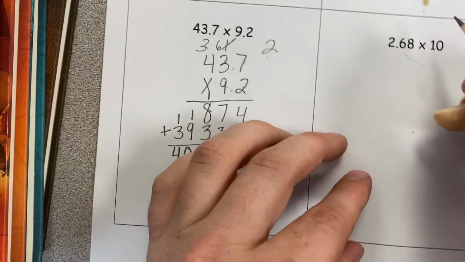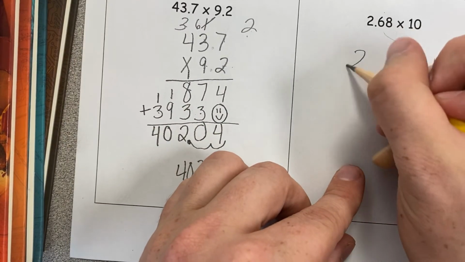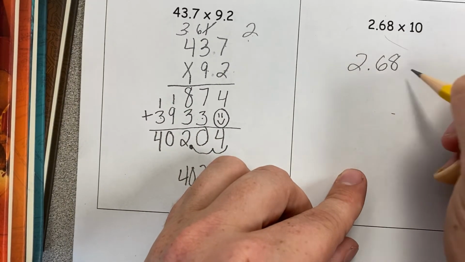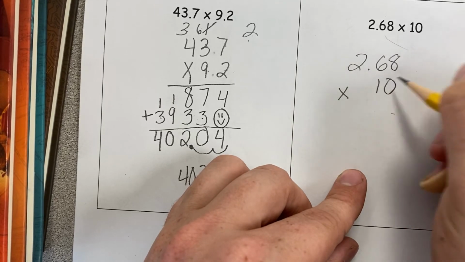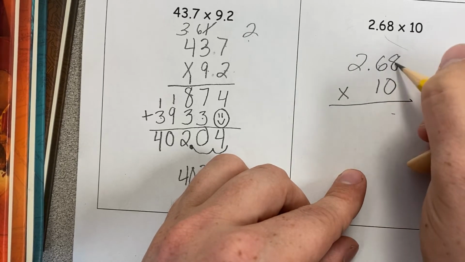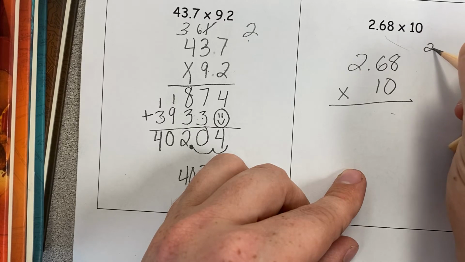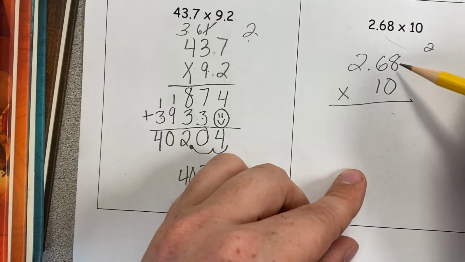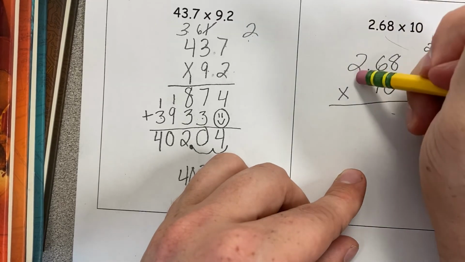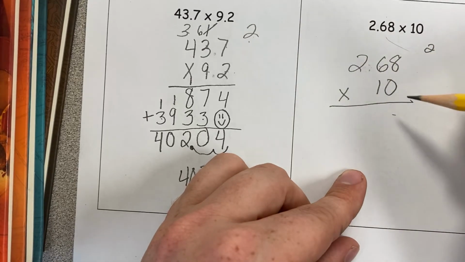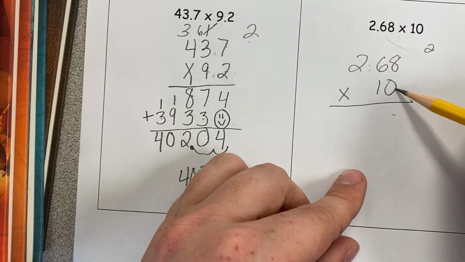All right, finally my last one. I have 2 and 68/100 times 10. Again, I have 2 numbers after the decimal, so I'm gonna put a 2 up here. Then I'm gonna multiply, then I'm gonna erase my decimal. Now I'm gonna multiply. I'm gonna do my zeros first.